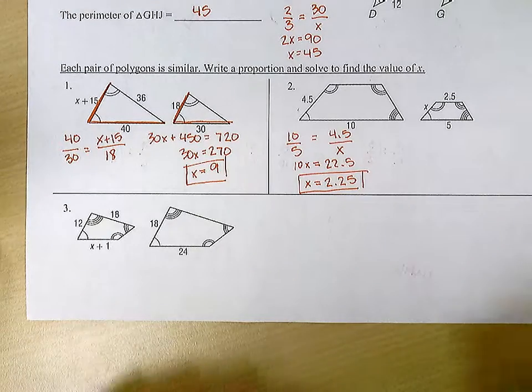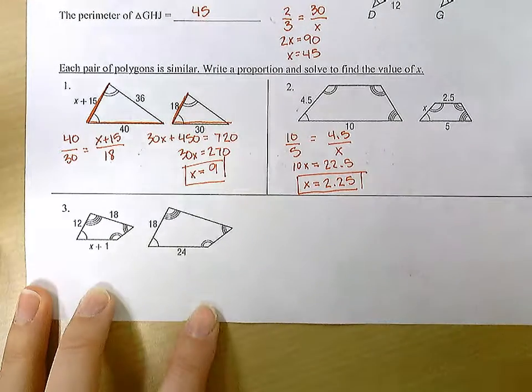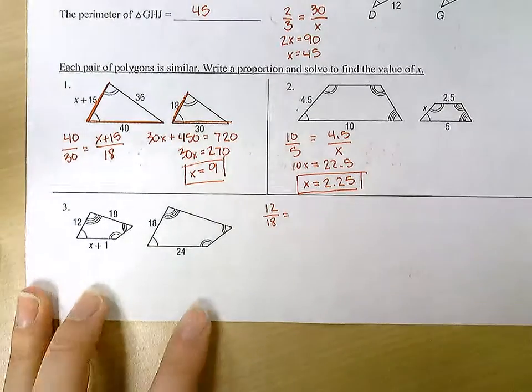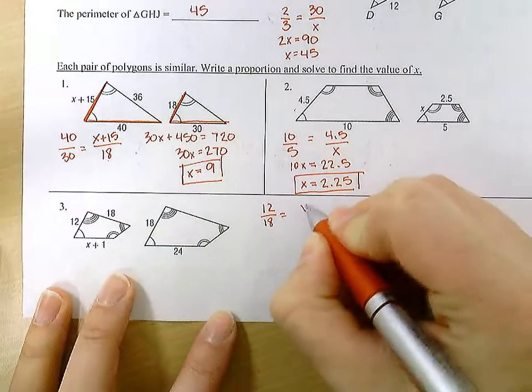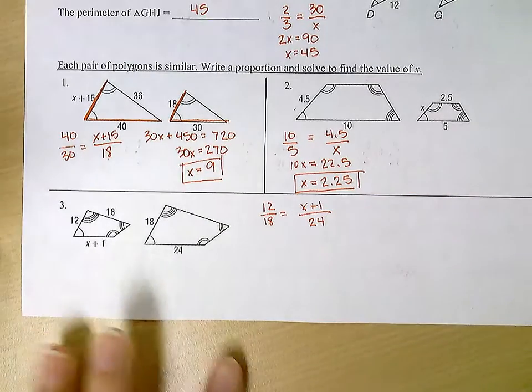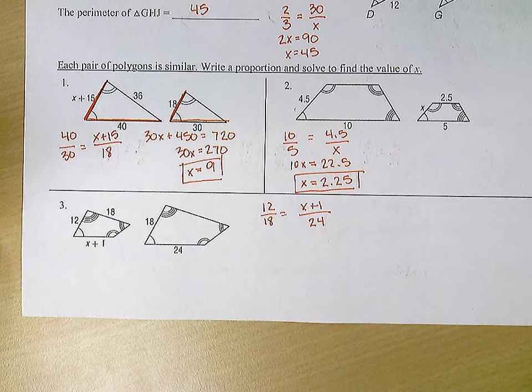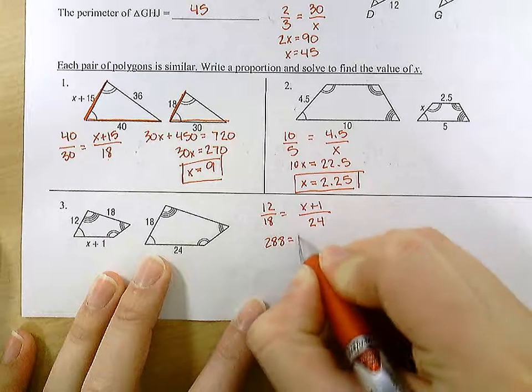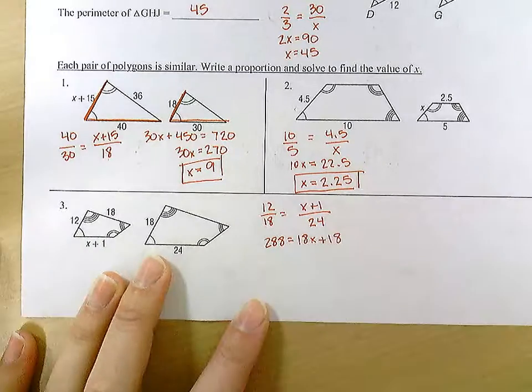Okay, then the last one here I set up as 12 over 18 is equal to x plus 1 over 24. Okay, from here just cross multiply. So we have 288 is equal to 18x plus 18.